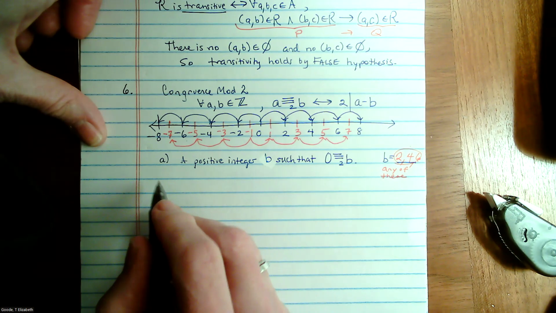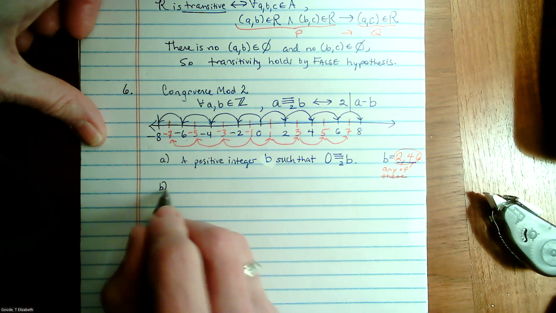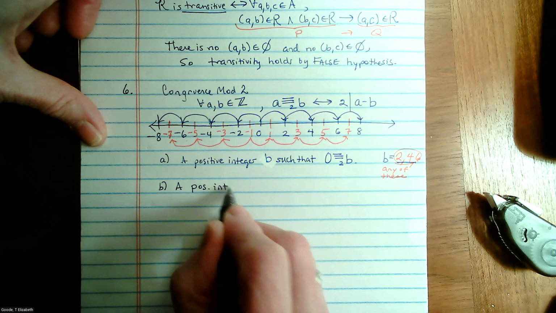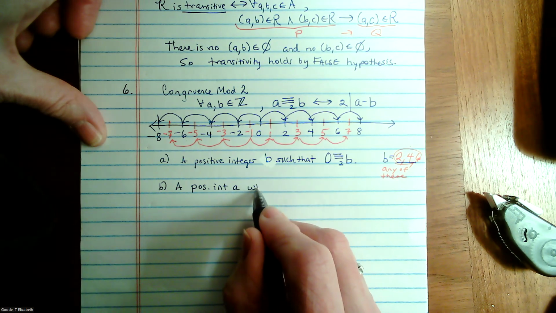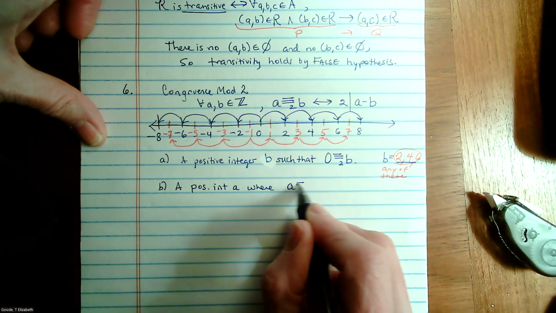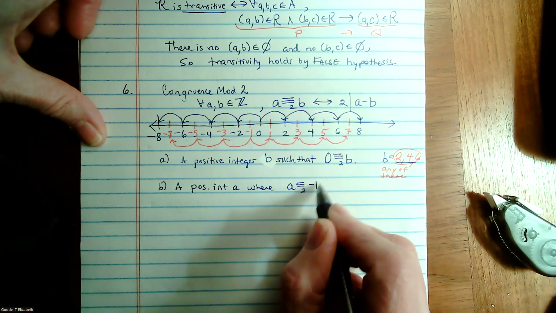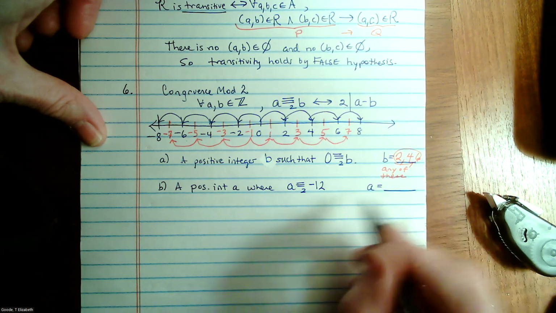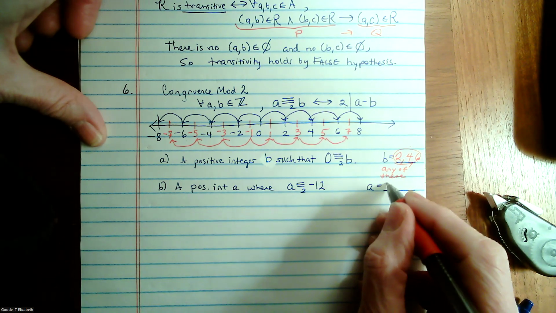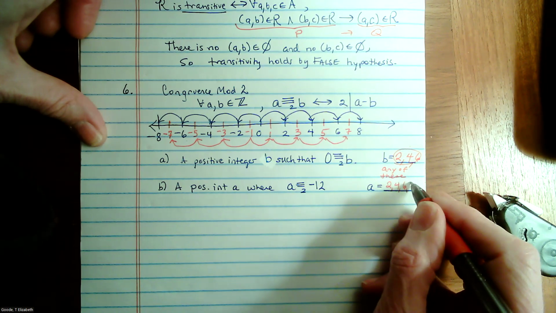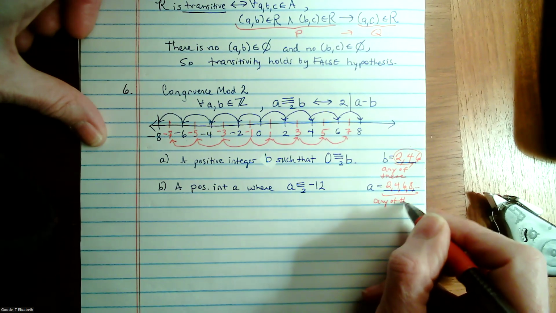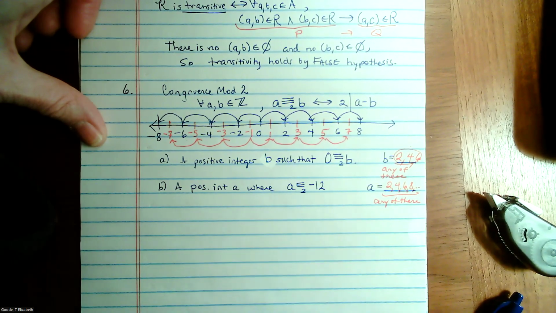Part B says you want a positive integer A where A is congruent mod 2 to negative 12. It's still a positive even integer, so it's still 2 or 4 or 6 or 8, any of these. 0 is not positive or negative though, so 0 won't work.